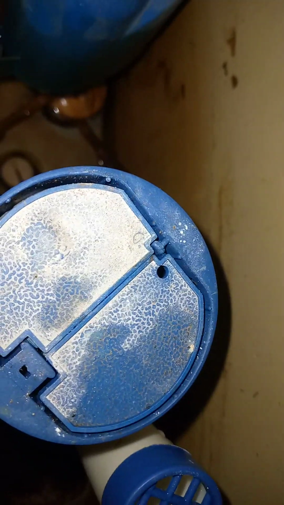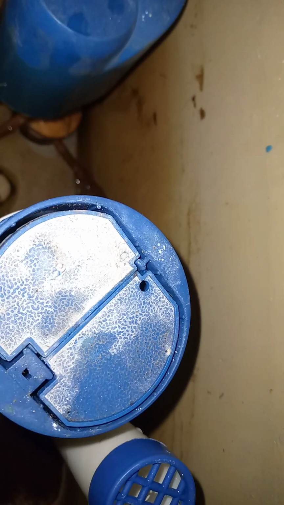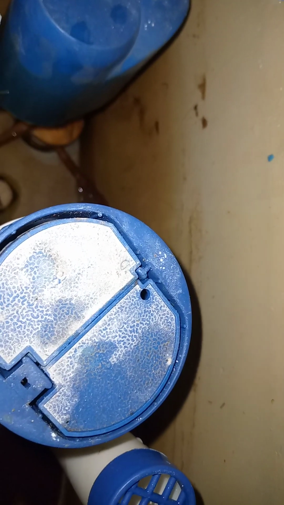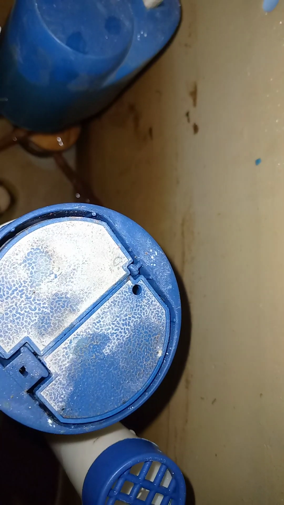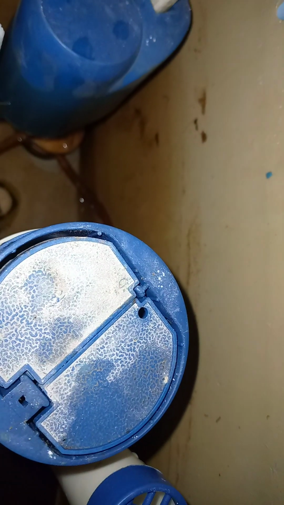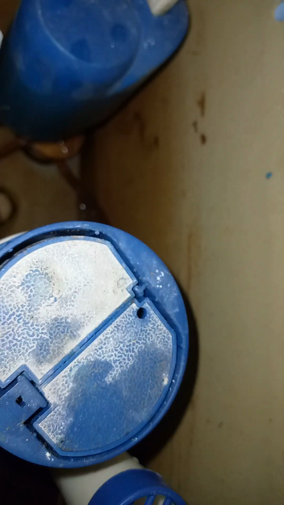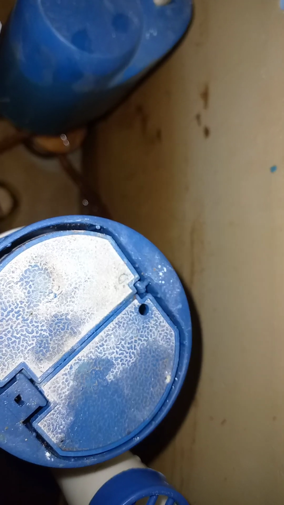Next time I'll tell you what the work of the flushing valve and inlet valve is, in case your toilet is not flushing well.